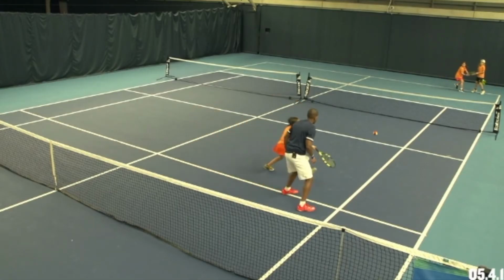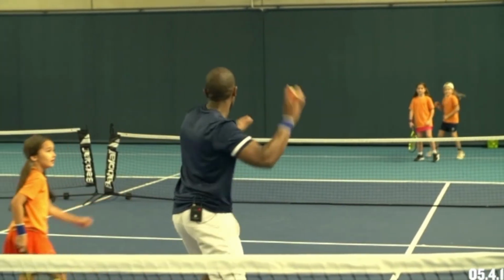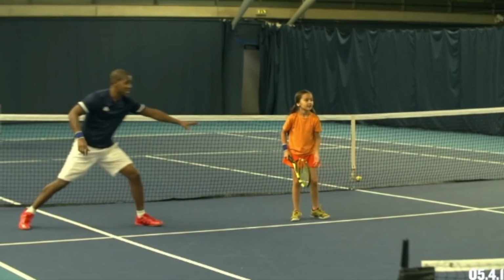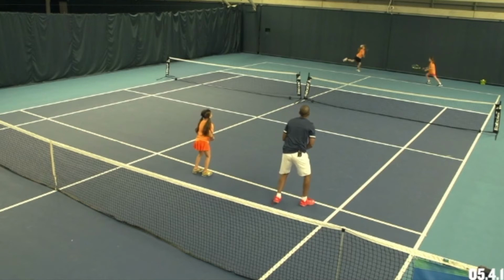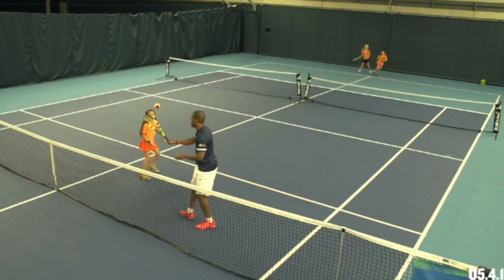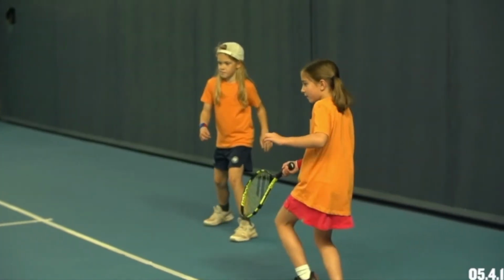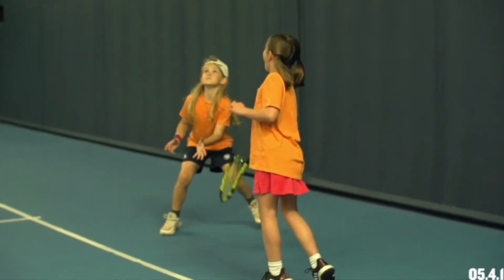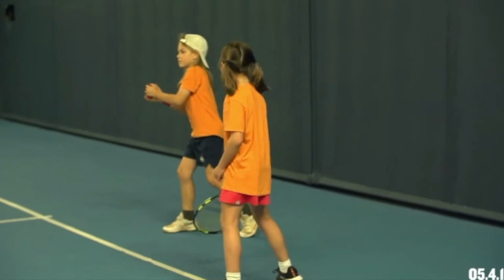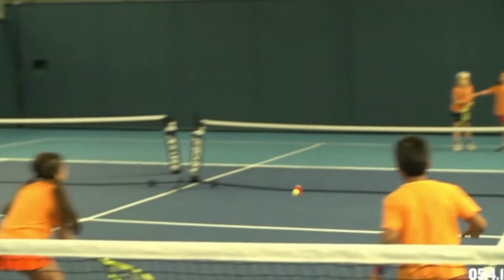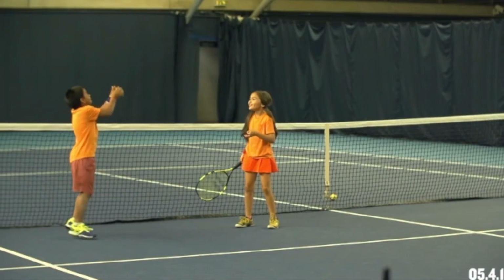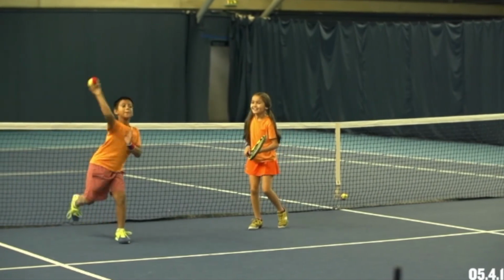So wherever you catch it from, you got to throw it from there. Racket, racket, racket. Out. Try and find the space on the court with a throw.